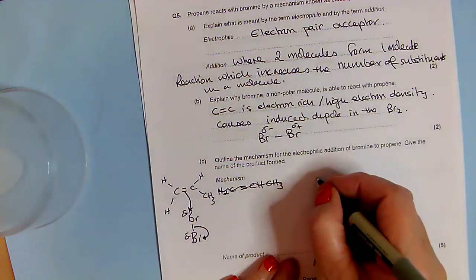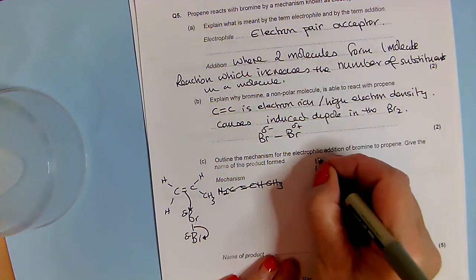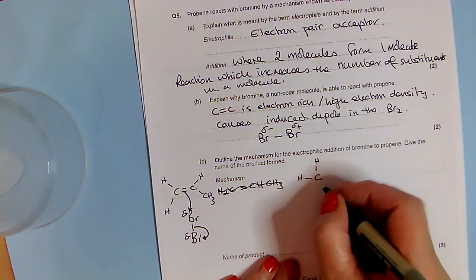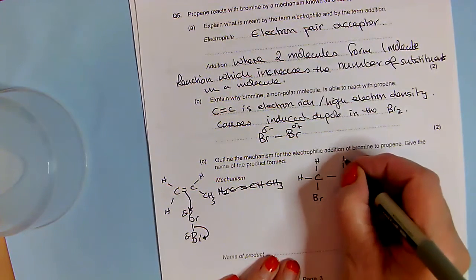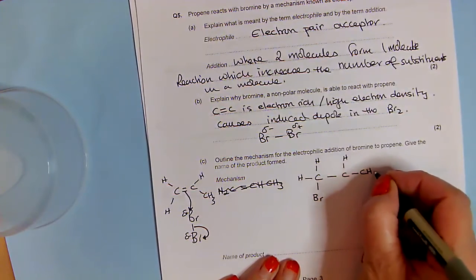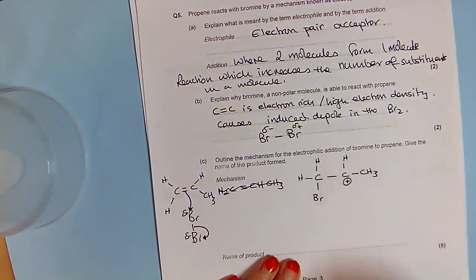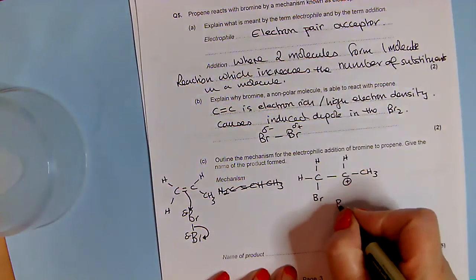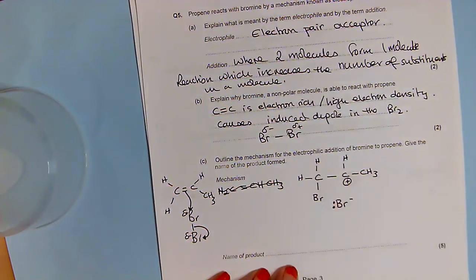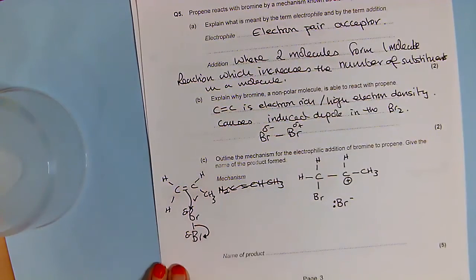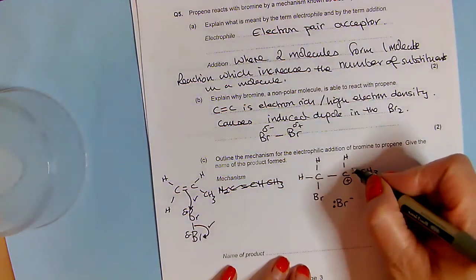Okay, so what I produce is, I guess it doesn't matter where I put that, I'm going to create a secondary carbocation because it's more stable, and I'm going to be left with Br minus. Now I must remember that I have 2 electrons on that Br minus, so I'm credited for this arrow here, I'm credited for this arrow here, I'm credited for drawing this species.